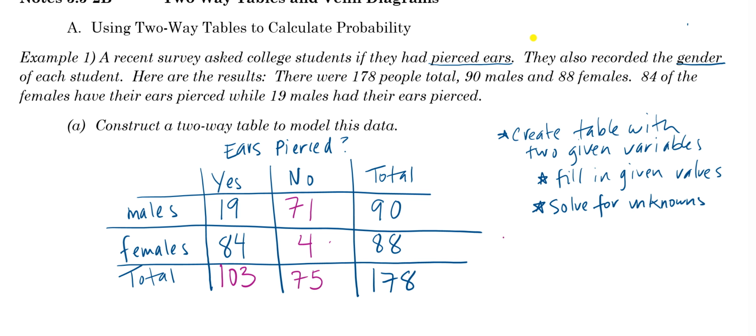Okay, so that's why I sort of say it's like a Sudoku of sorts. A lot of times you might be asked to construct a two-way table. This is the process for doing that. Once you have this two-way table, now they're going to ask you questions about probability. So let's talk about probability as far as this goes, because it's a little abstract, so hear me out.